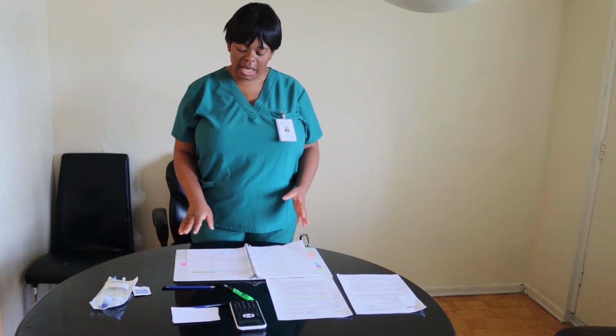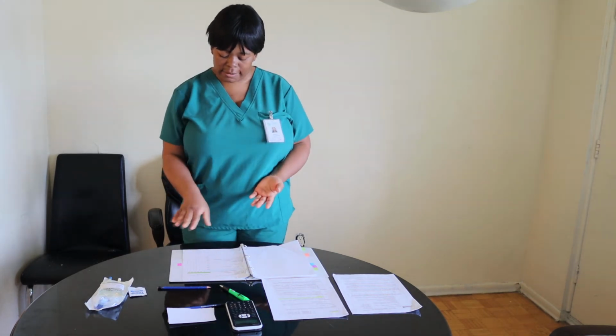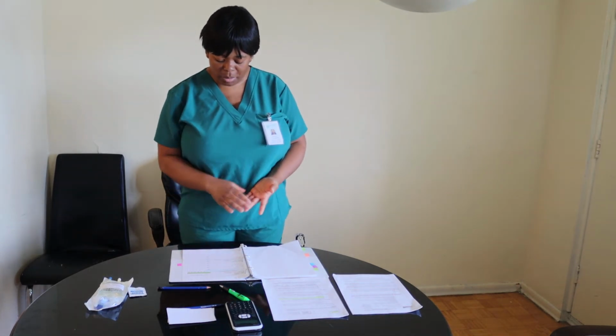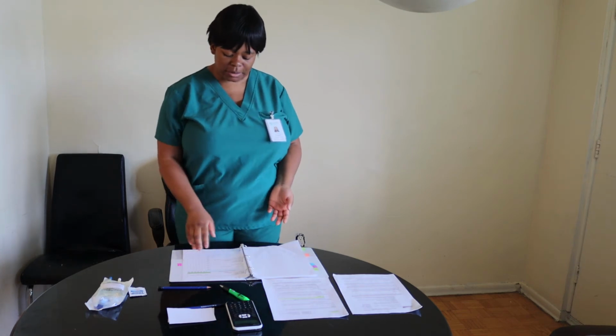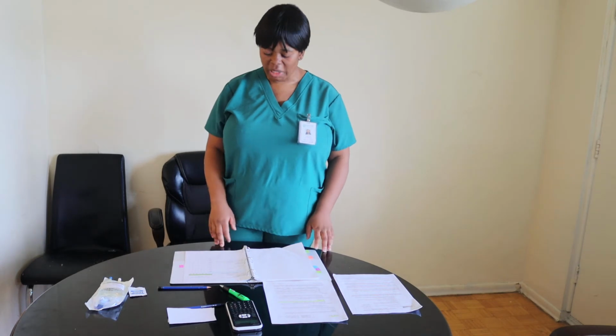I have checked the patient's vital signs, and I have checked their pain score, and on the site I did not see any discharge. I did not see any drainage. I did not see any swelling, any inflammation or edema around the area. And then I also asked the patient if they are feeling any nausea, any vomiting, or if they are having any diarrhea. So now I'm going to do my hand hygiene.